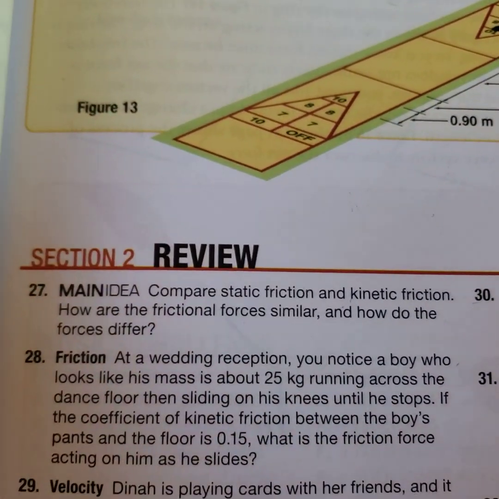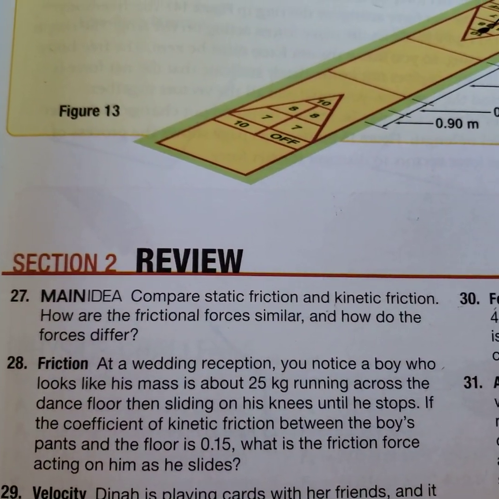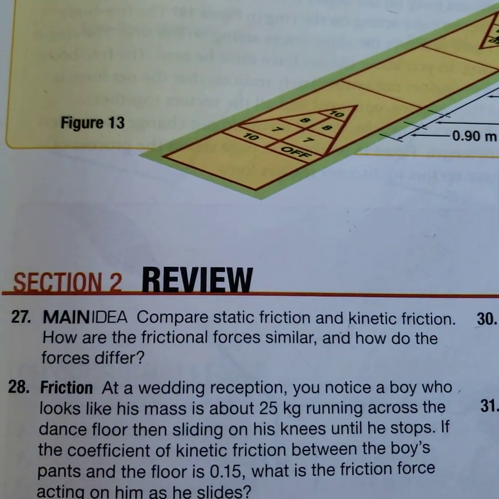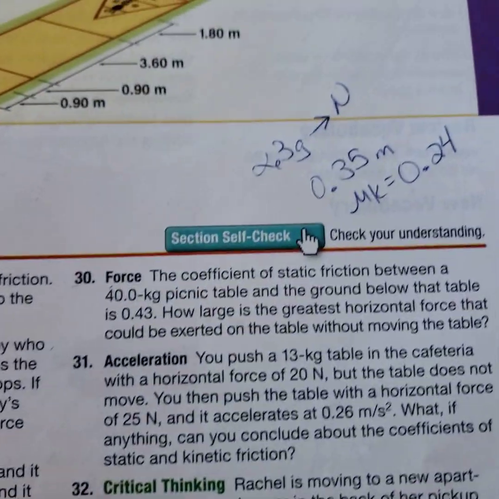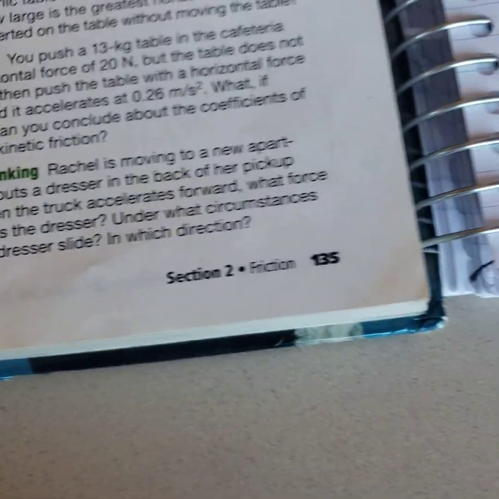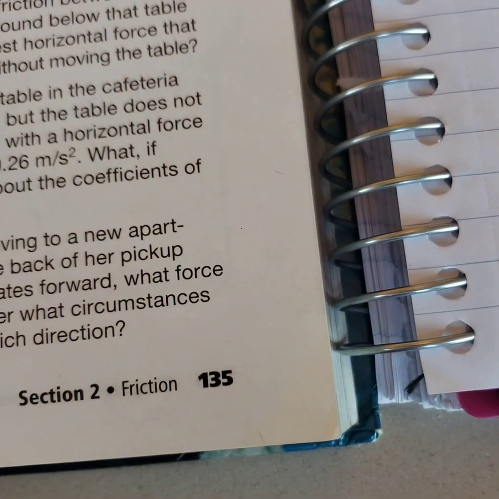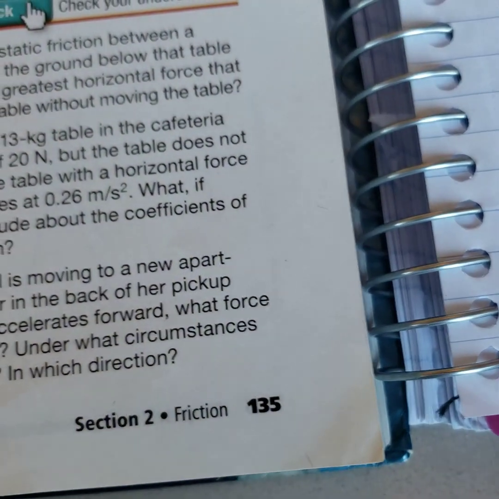Good morning. We are going to go over Chapter 5, Section 2 review questions 27, 28, 30, and 31. So if you will turn to page 135, we will get started.